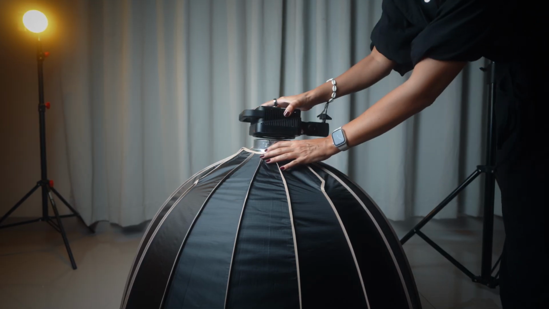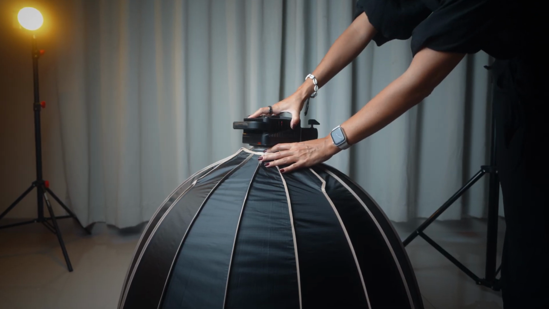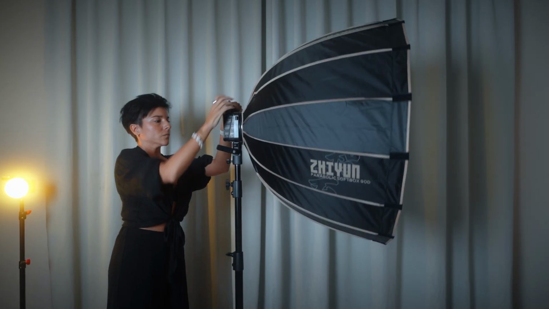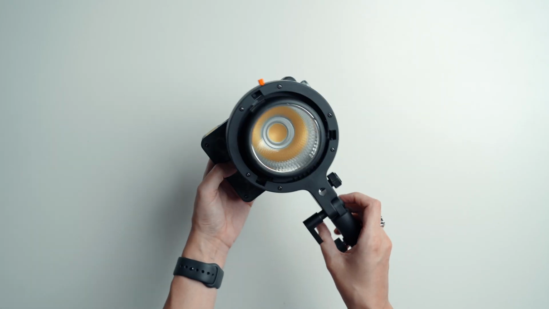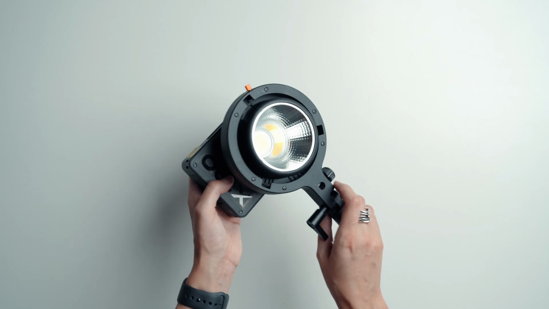And it has a Bowens adapter, so you don't have to worry about anything because, for instance, the other two, the 60 watts and the 100, are so tiny that they have a different adapter. So you have to buy the Bowens adapter separately. With this one, no, it's already there, so you don't have to have a headache about it.